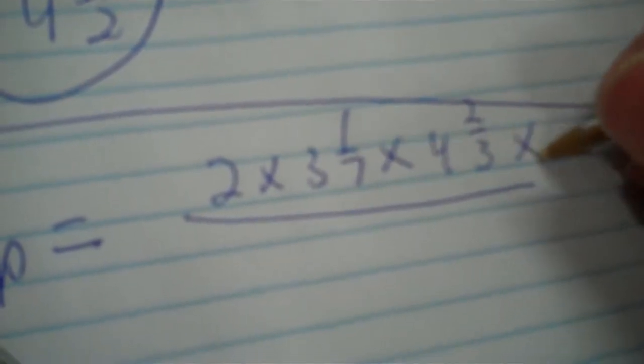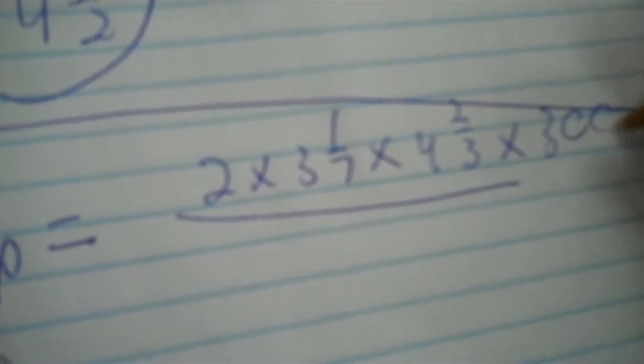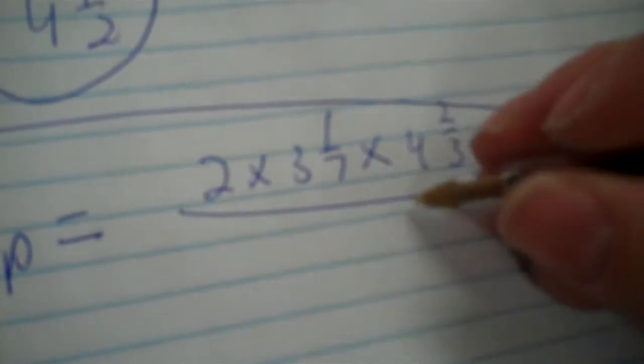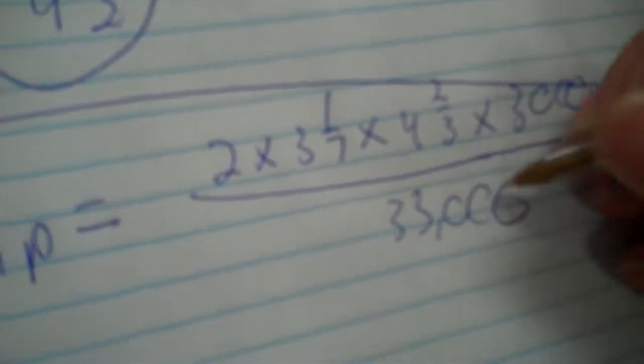Okay, next one, horsepower. 2 times 3 1/7. Capital T, 4 2/3 times 3,000. And then 33,000.